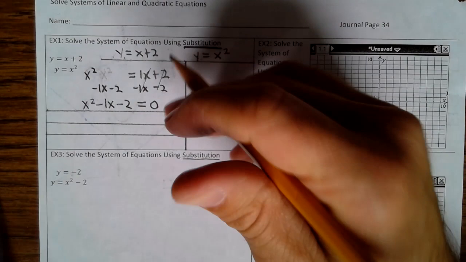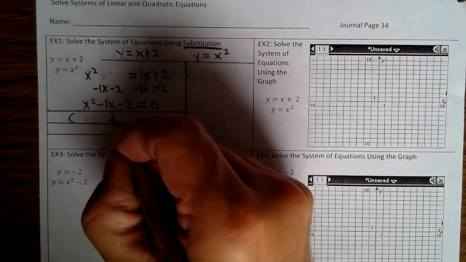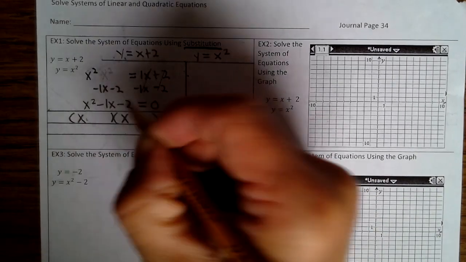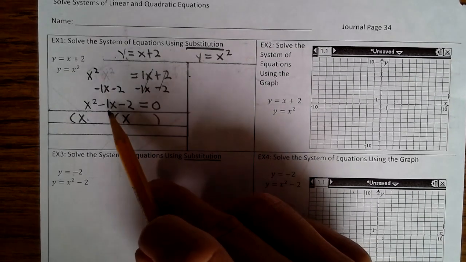Now you don't actually have to do the box to factor. You can go straight to the parentheses. And then x. Now we need to find all the combinations that make negative 2 but combine to be negative 1.